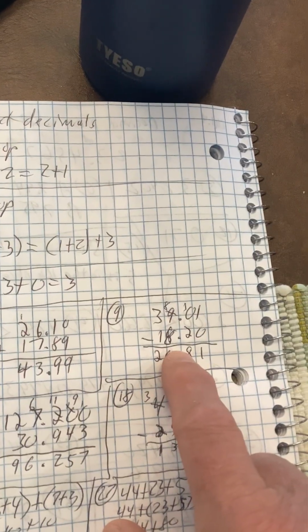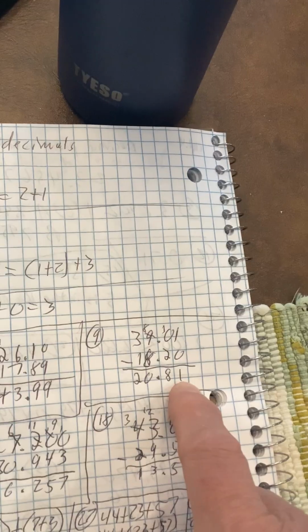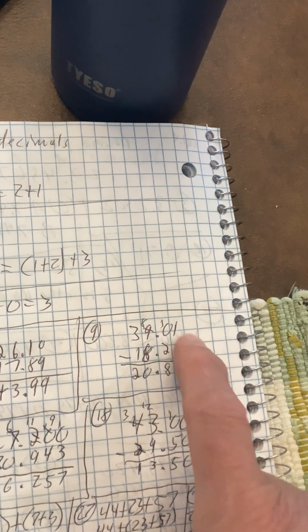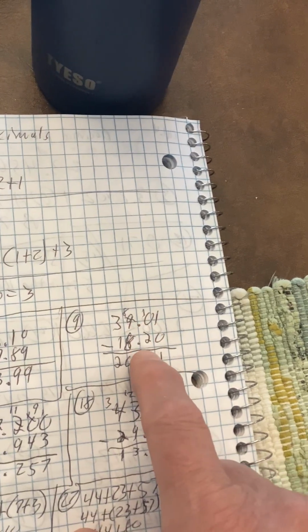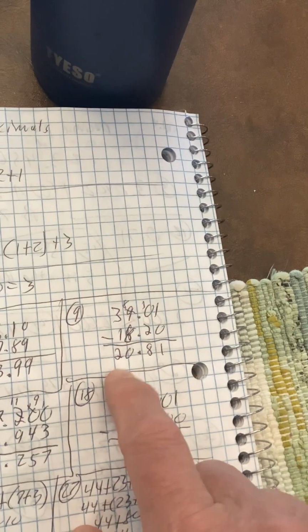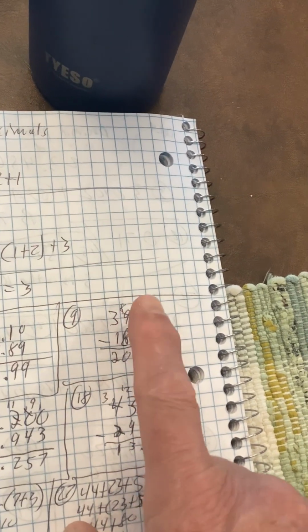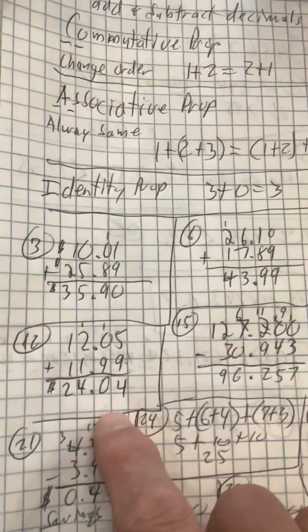Number 9, subtracting, and so you had to annex a 0. And then borrow, and I don't subtract 10 minus 2, I go 2 plus 8 is 10. And the decimal comes straight down. 0 plus 8 is 8, and 2 plus 1 is 3. I don't subtract, I add.